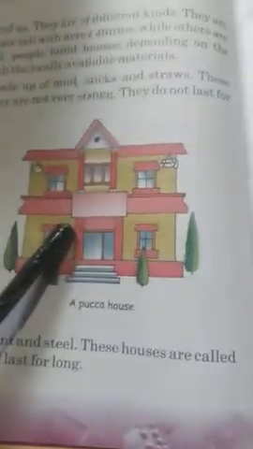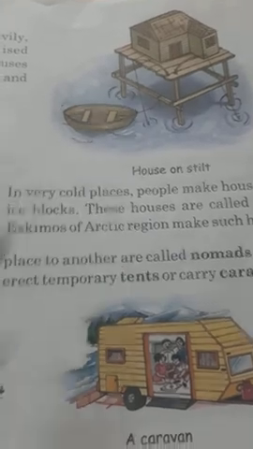Okay, if you are confused about the spelling, then you can look into your book and write. Here, see: kacha house, pakka house, igloo, stilt house, tent, caravan, houseboat, and sloping roof house.